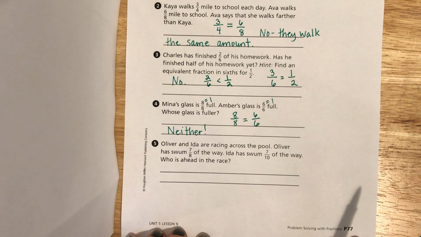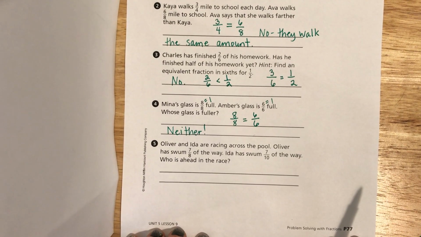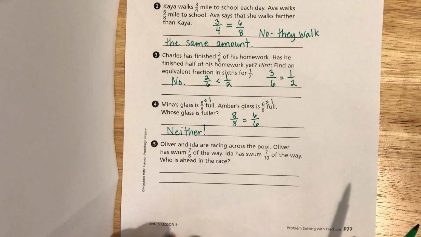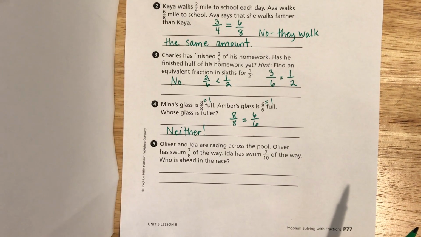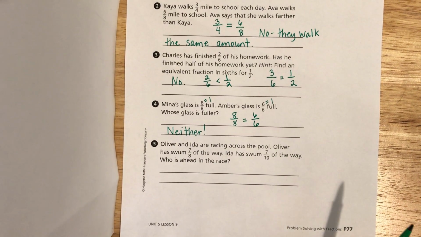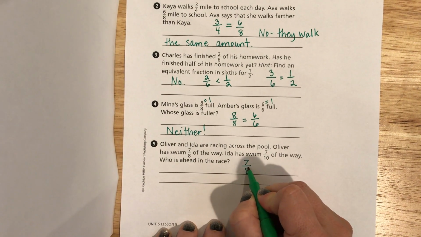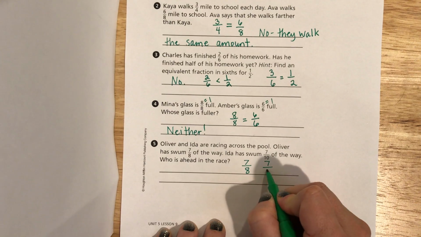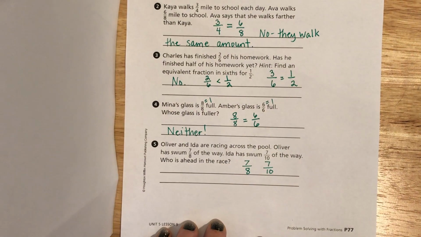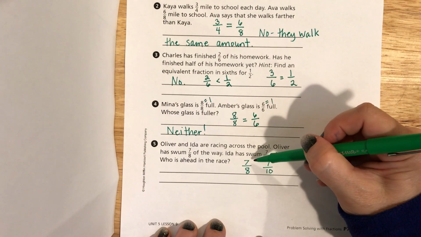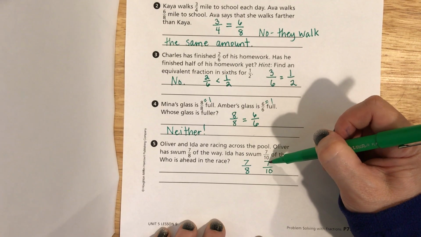All right, our last one here. Oliver and Ida are racing across the pool. Oliver has swum 7/8 of the way. Ida has swum 7/10 of the way. Who is ahead in the race? Well, let's compare 7/8 and 7/10.